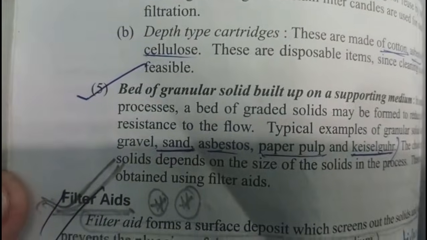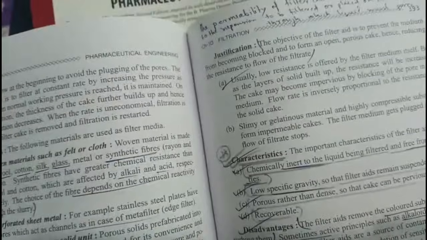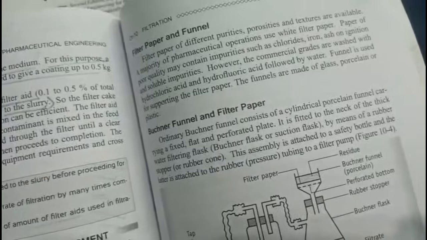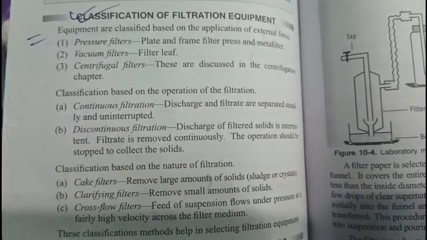Give a short note on filter rate. It is very important, but it is easy also. Filter rates. You just see this classification for a short question.